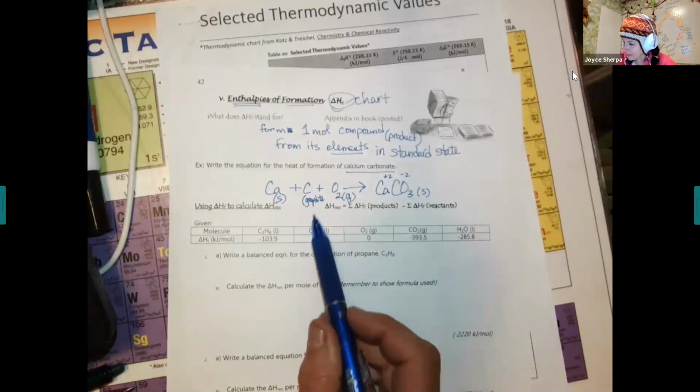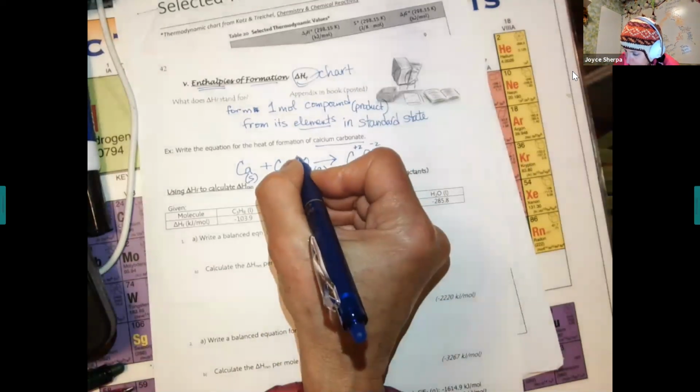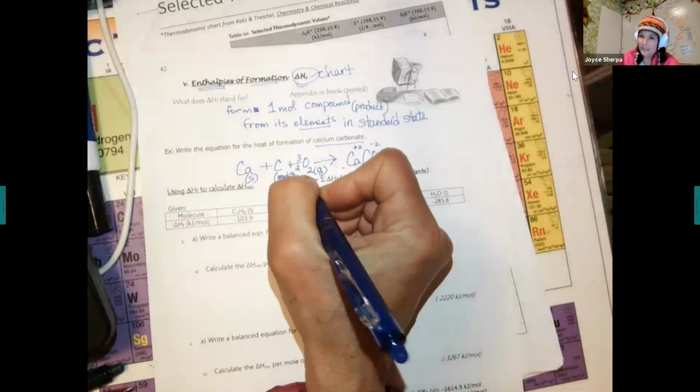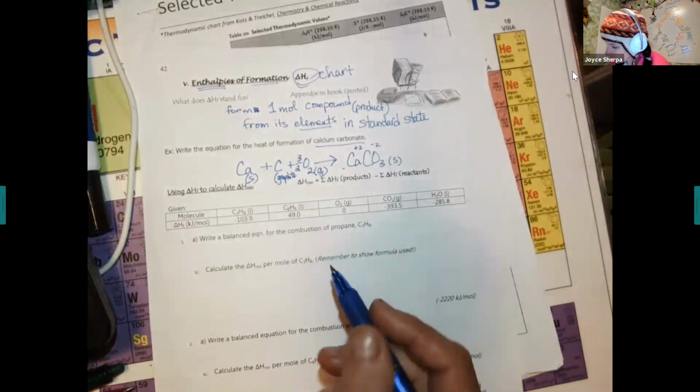Not when it's in a compound, but now we have to balance this. This has to stay as a 1. So we have 1 calcium, we have 1 carbon, and for the oxygen, we write 3/2. So we do use fractions for balancing equations in this with the chart. All right, so that's what the chart means. This would be what that equation would look like. It's kind of bizarre. What we're going to do is write real chemical equations, and then I'll show you how to use the chart. We might get done early.